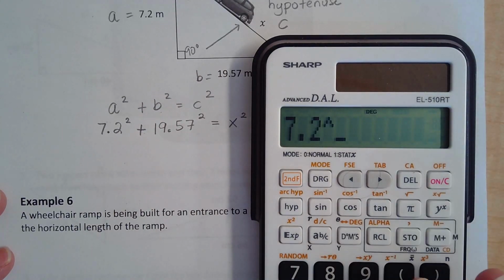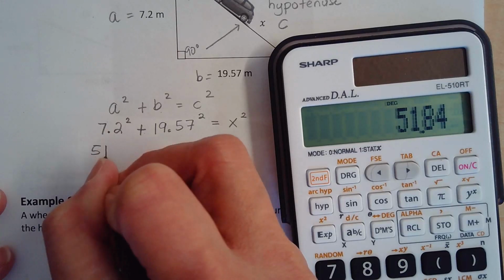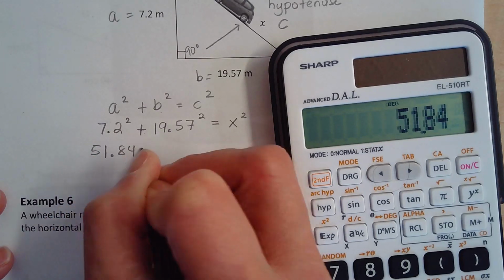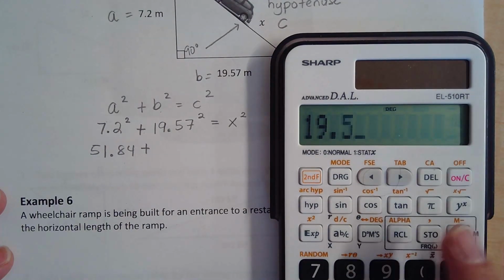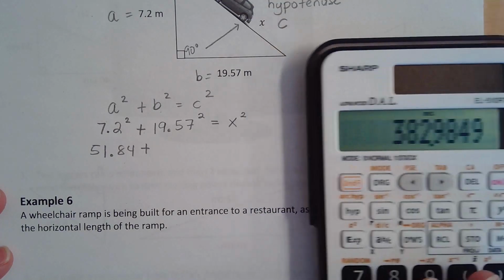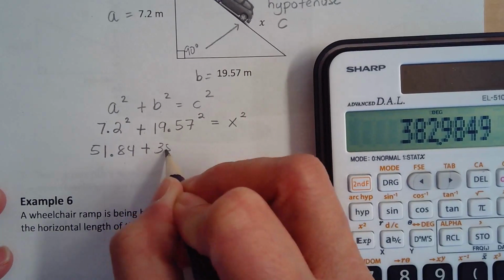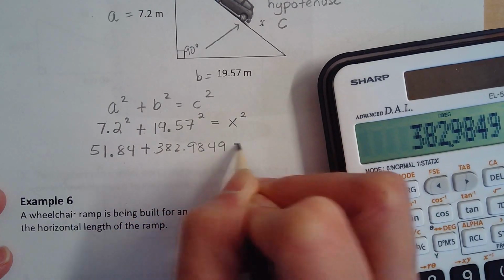7.2 exponent 2 squared, 51.84 plus 19.57 squared, or exponent 2. It's going to be 382.9849.